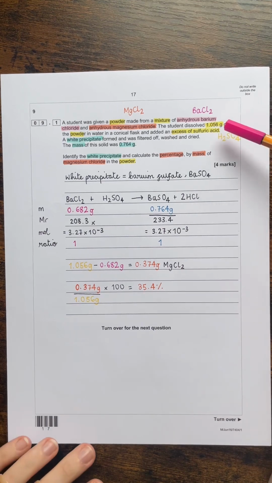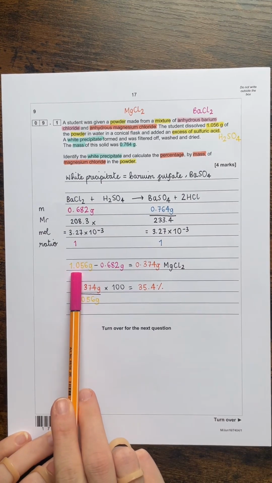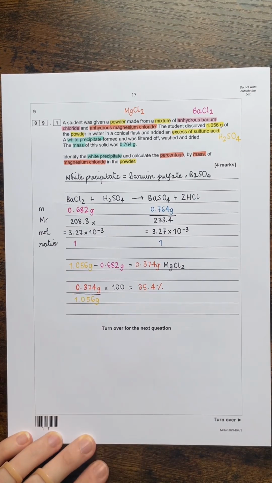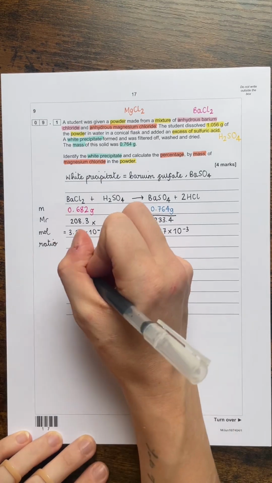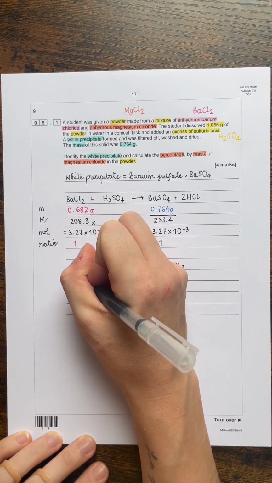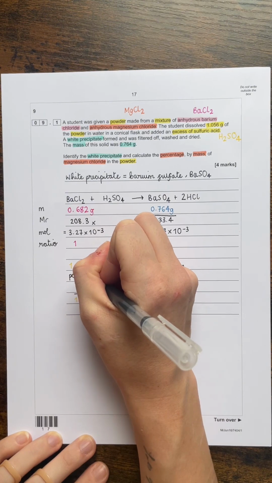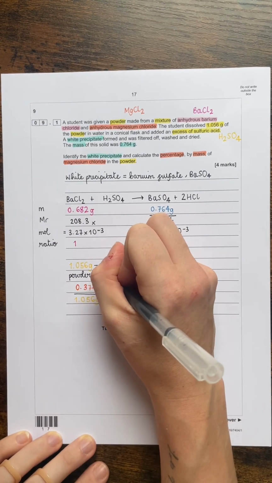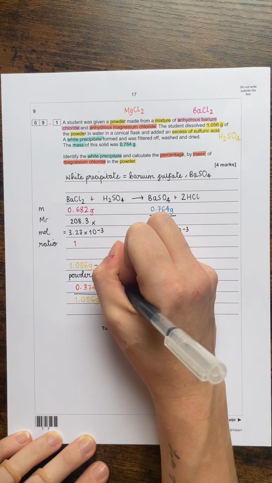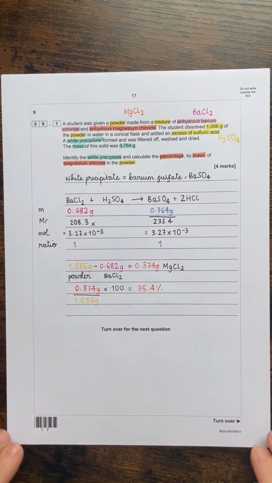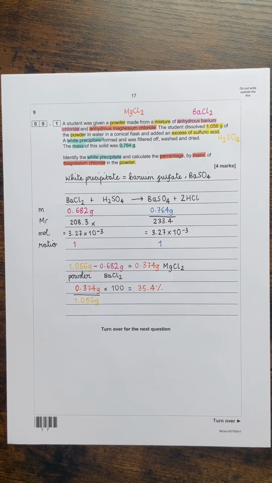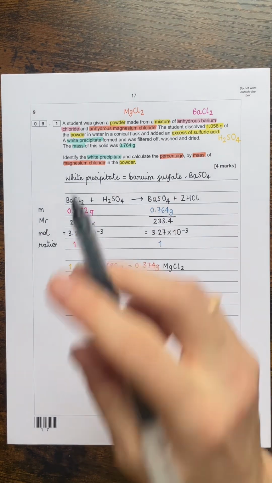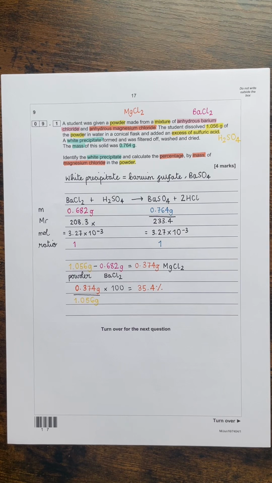We knew the mass of the mixture, so as soon as we knew the mass of the powder, we could then take away the mass of the barium chloride. So I'm just going to add in there that that is the powder, that is the barium chloride, and that then told us how much of that mixture of powder was magnesium chloride. Then for the percentage by mass, mass of the magnesium chloride divided by the mass of the overall powder times 100, answer to 3 significant figures, because that's the lowest precision in the question.